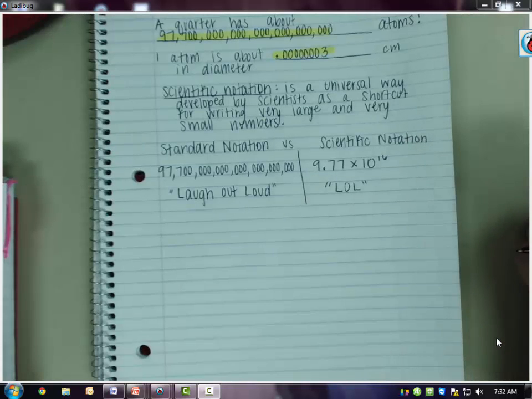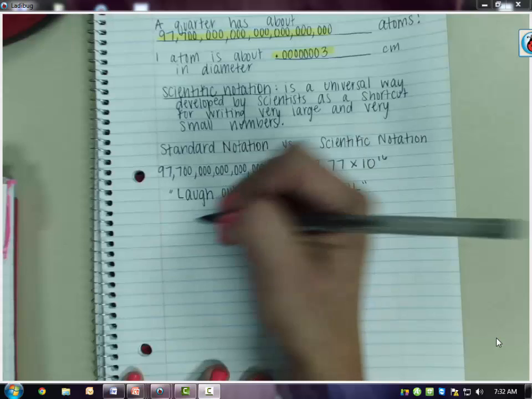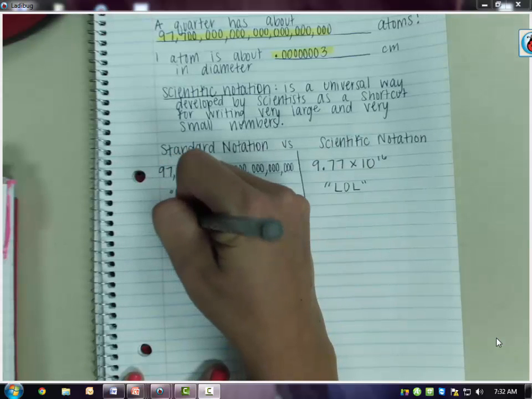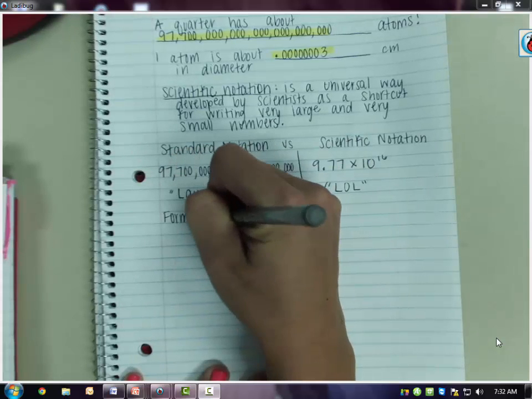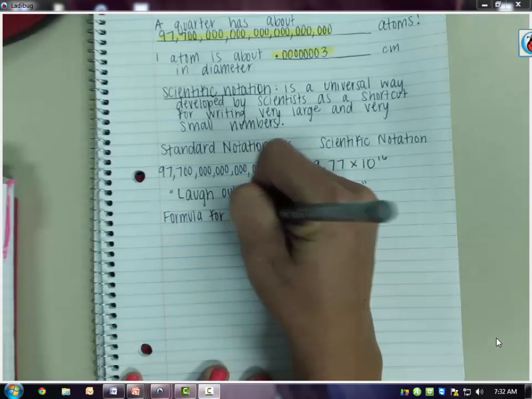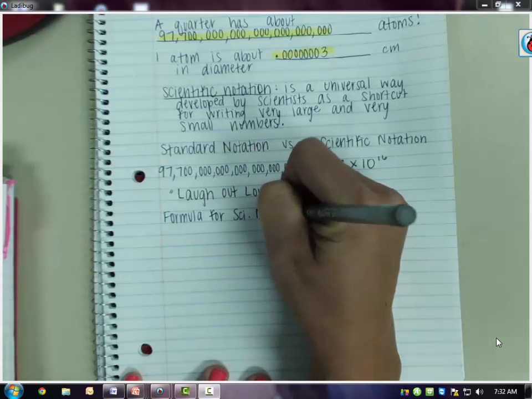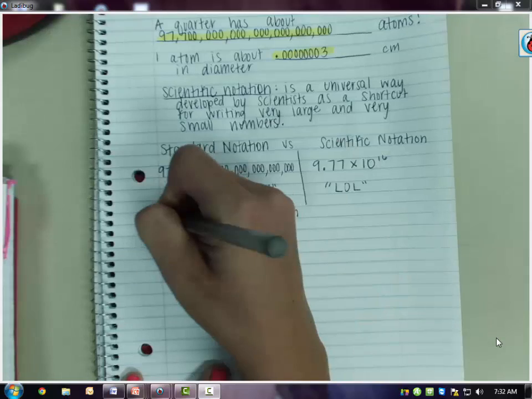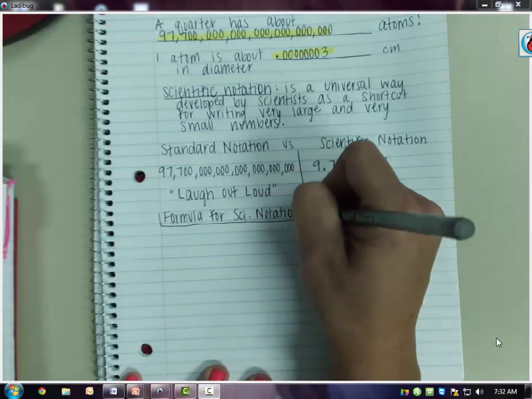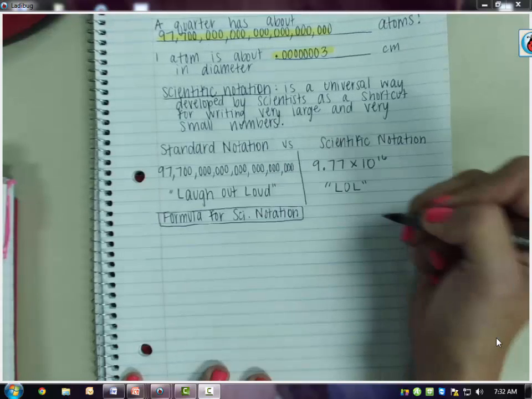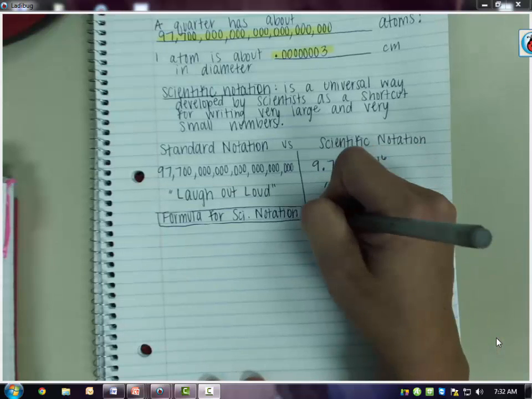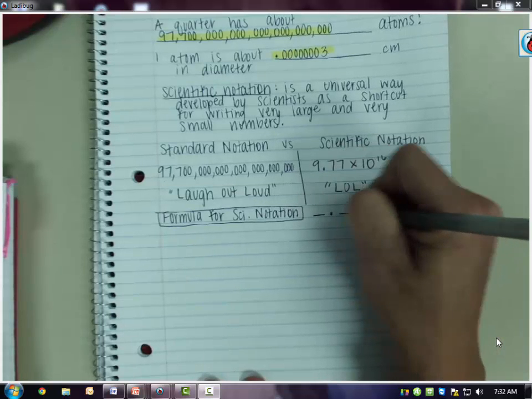Okay, you have a formula for scientific notation. You're going to have a number, just like we have a number right here, the 9 77/100.